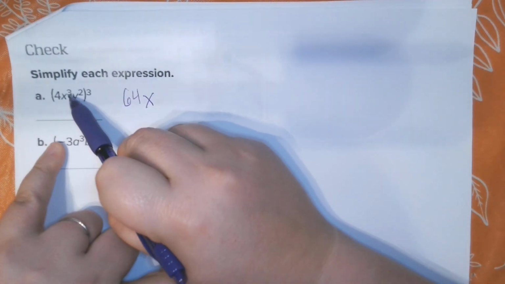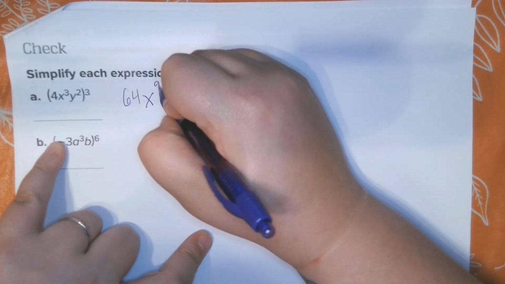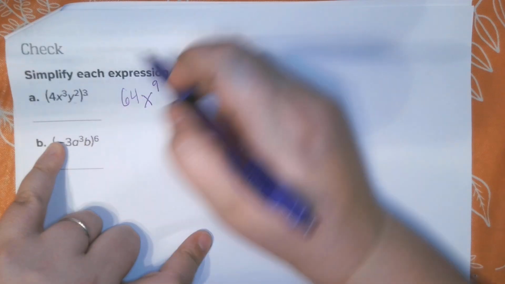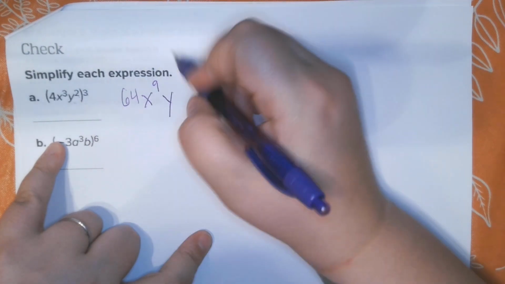X to the power of 3 to the power of 3. 3 times 3 is 9. Why? To the second to the third. 2 times 3 is 6.